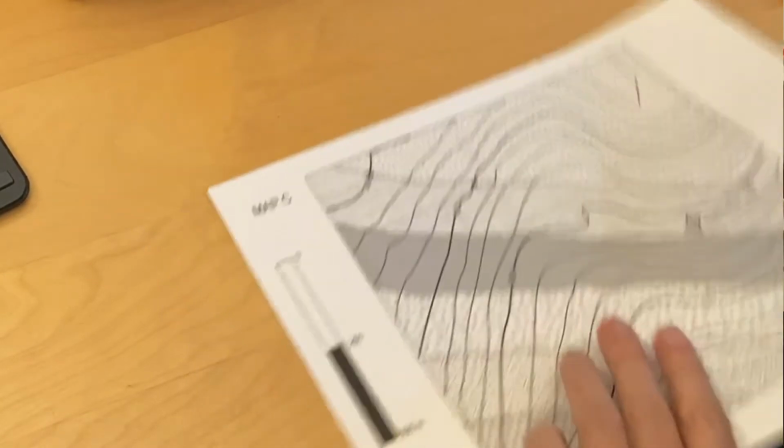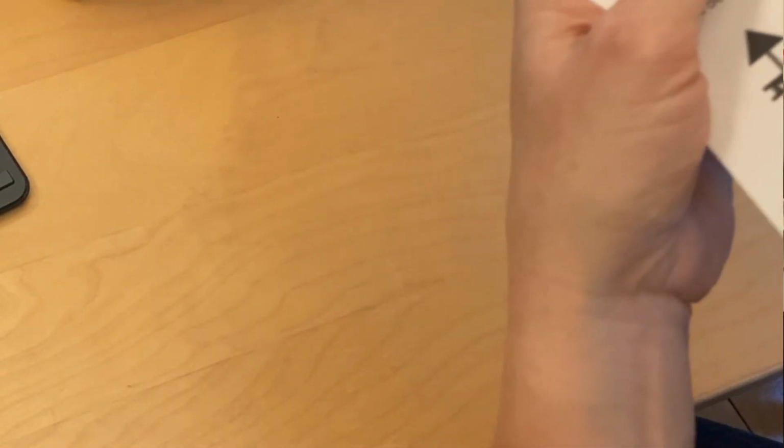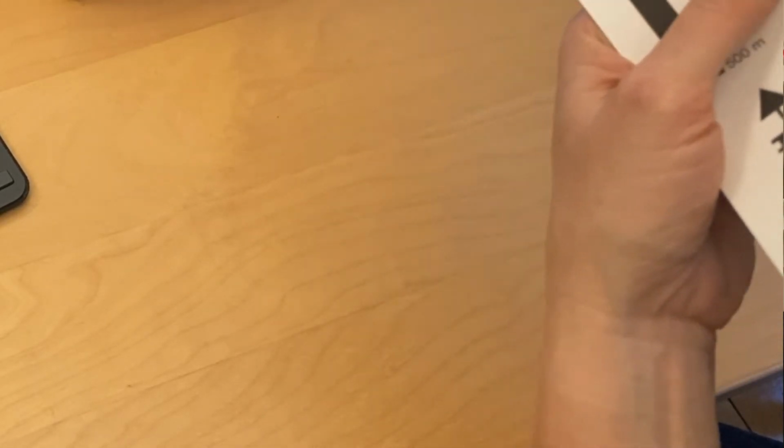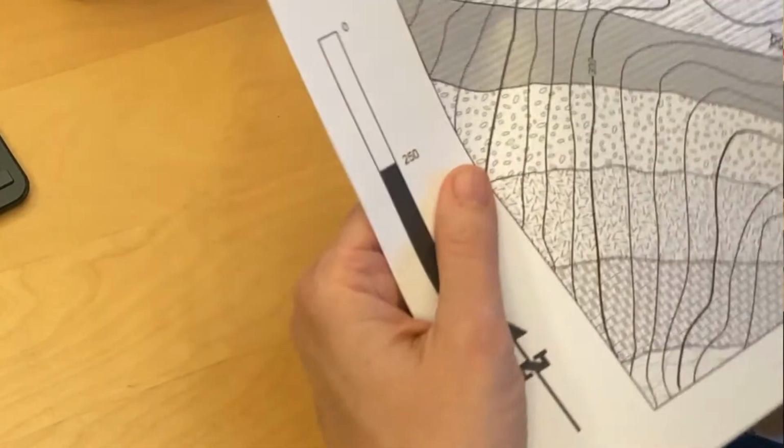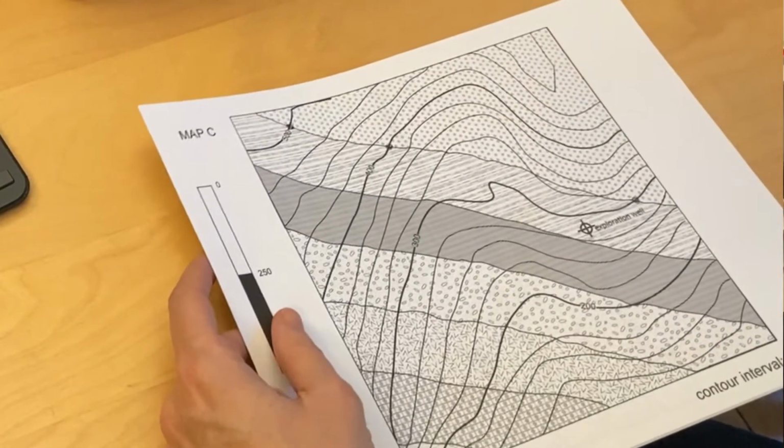If you think about it, if you have a shallowly dipping plane, the 500 meter elevation, 400, 300, there's a lot of horizontal space between those heights on the plane. The steeper the dip, you don't have to move over as far to go down. So the fact that these points are kind of close together is telling me this is quite a steep plane.